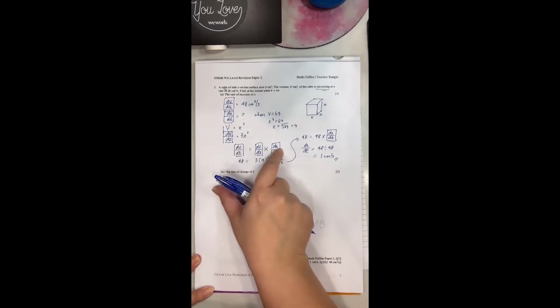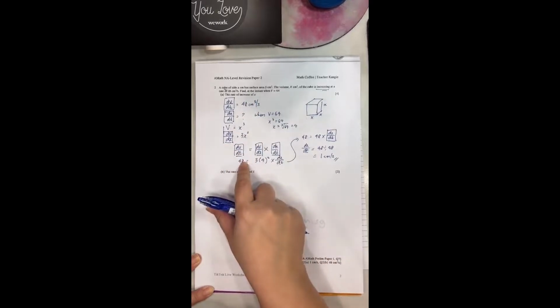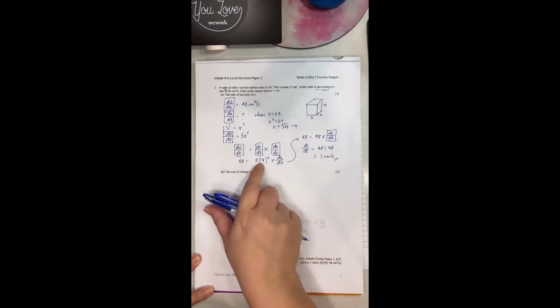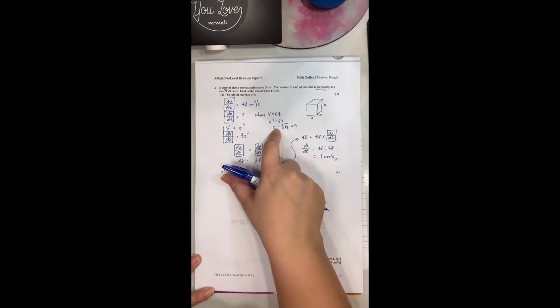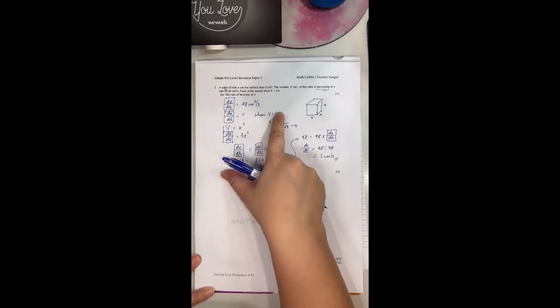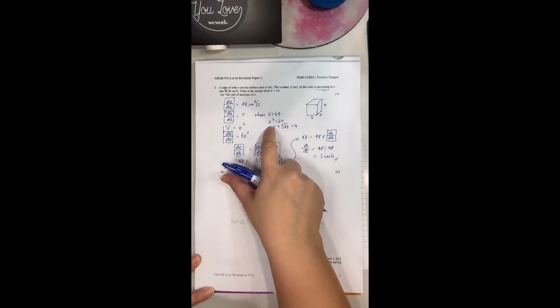So put in whatever you have. I have my dv/dt. I have my dv/dx. The only thing is I don't have my x. But they ask you to find the dx/dt when v equals 64. So you need to do this additional working to find out what is the corresponding x when v equals 64. That's why I do x cubed equals 64, x equals cube root of 64, and get 4.